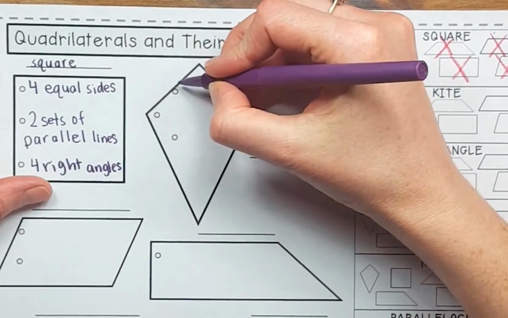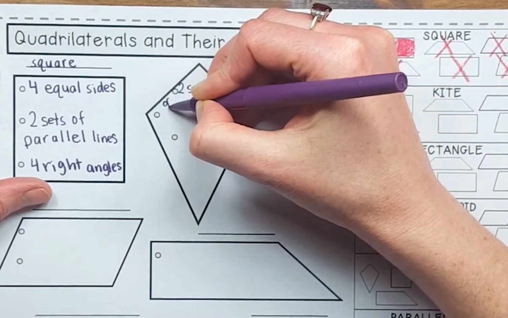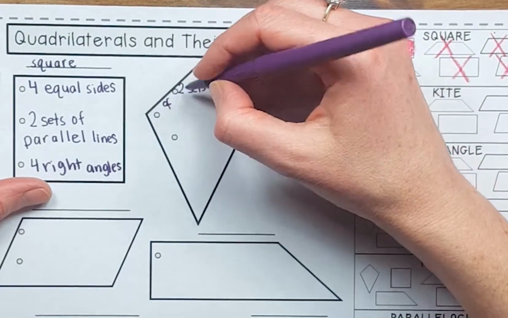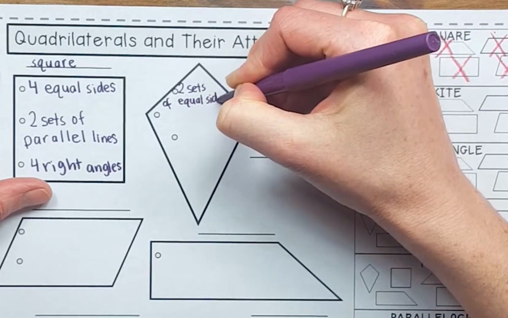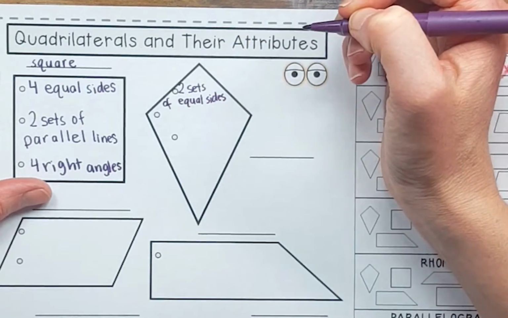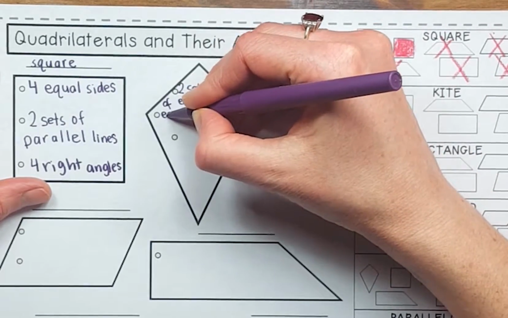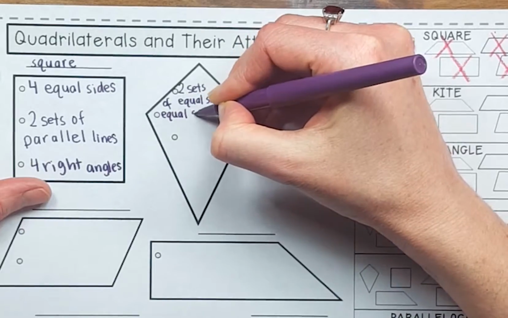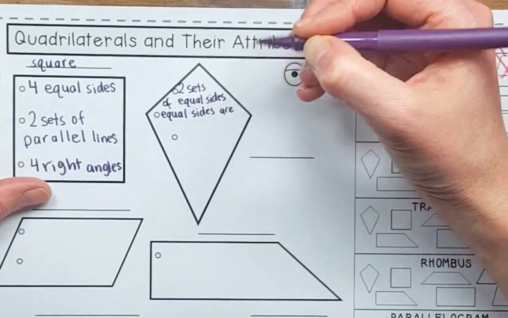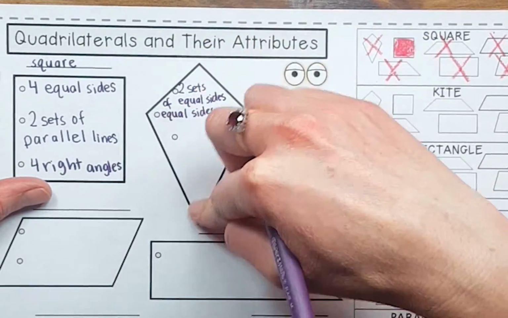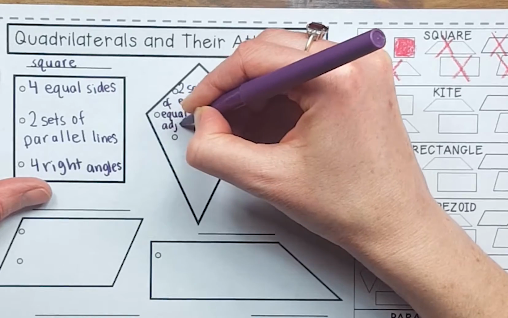I'm noticing that this shape has two sets of equal or congruent sides. I'm also noticing that the equal or congruent sides are next to each other, or they are adjacent.